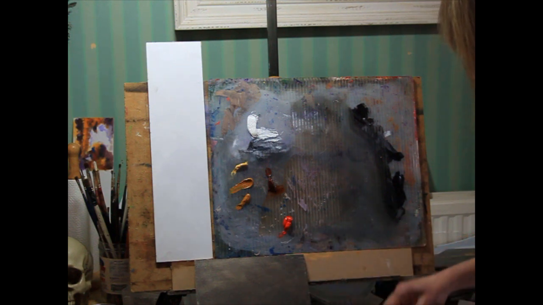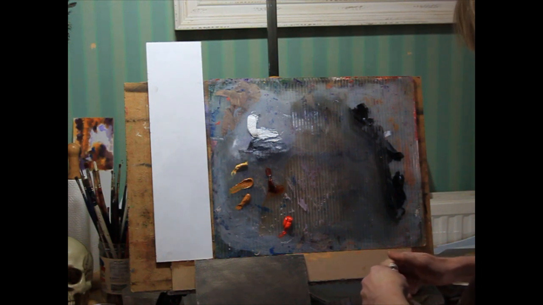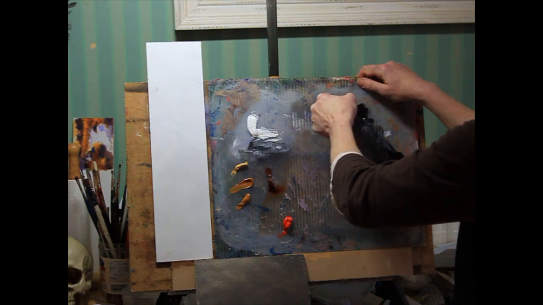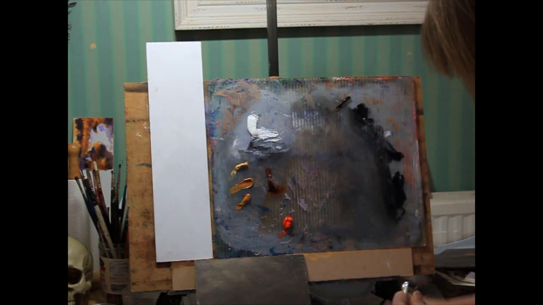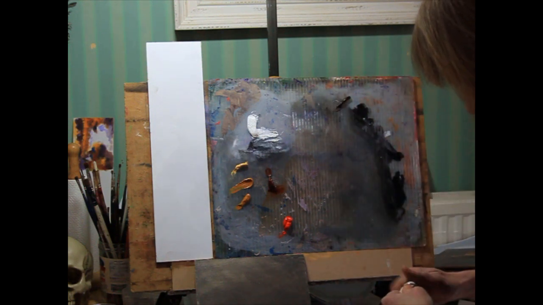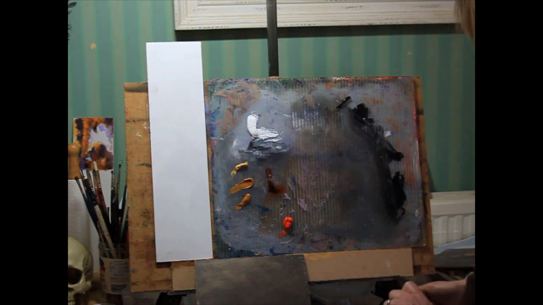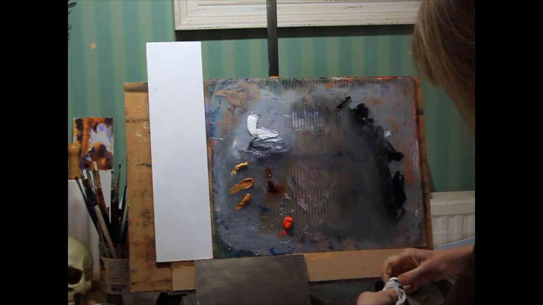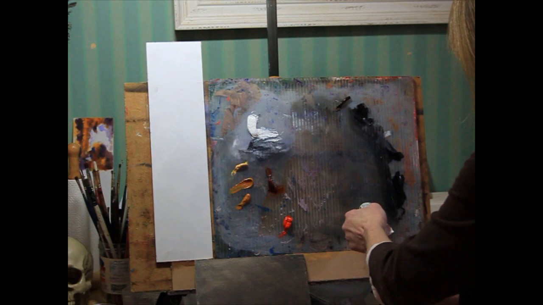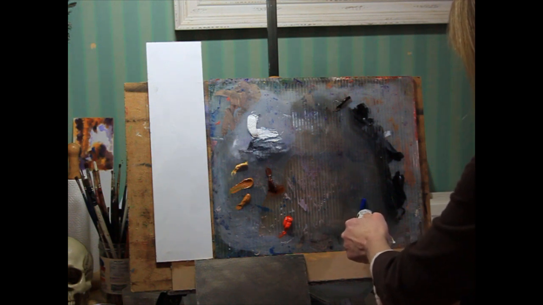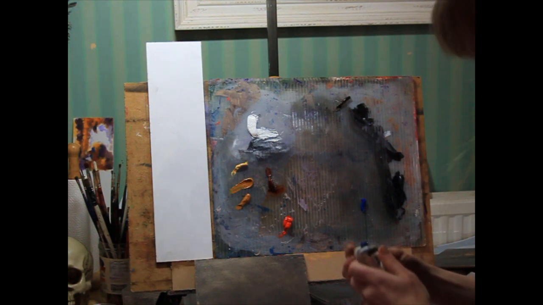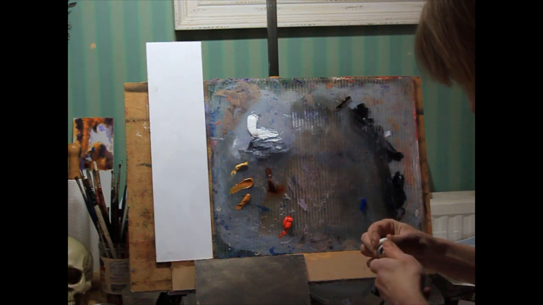We have a Van Dyke brown. As you can imagine, it's very dark. And finally we have cobalt. It's not a strong blue, but it's the blue that they had. Oh, there we go. I have a feeling that might slide down the palette with it vertical there, but we'll see if it runs off. Okay.